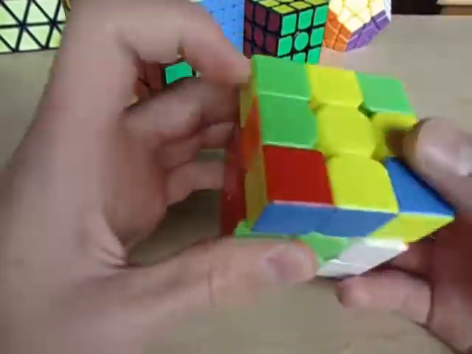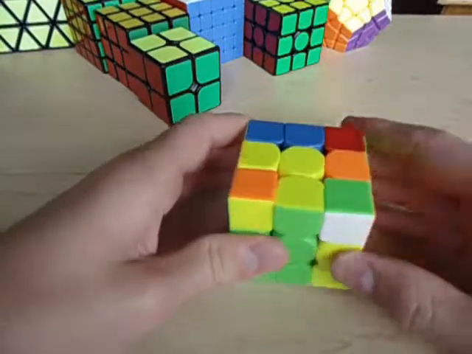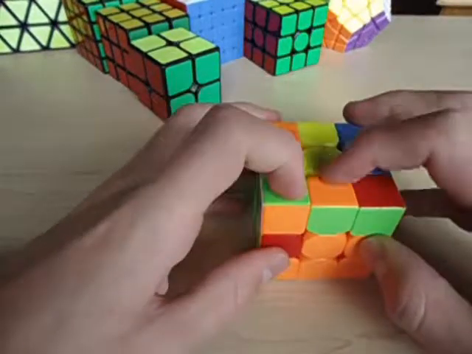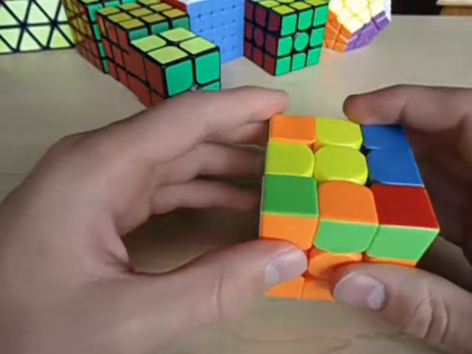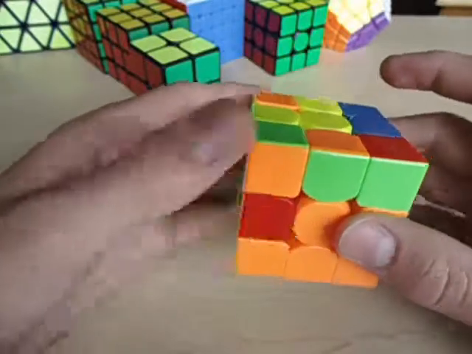Now another case you can get is when you see, okay, it's in the front, so you turn to the left. Now the edge, the top colors are different, so what you gotta do is you gotta put it there. And this might confuse you, but it's exactly the same.